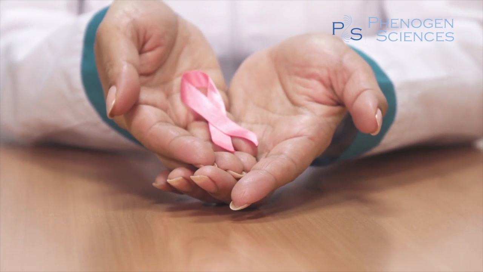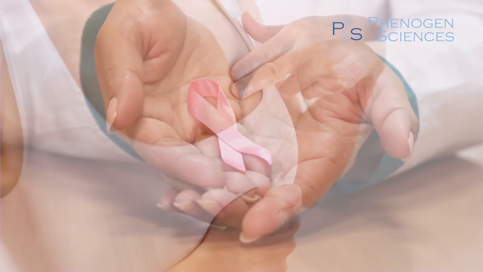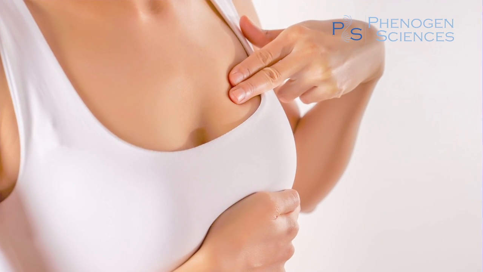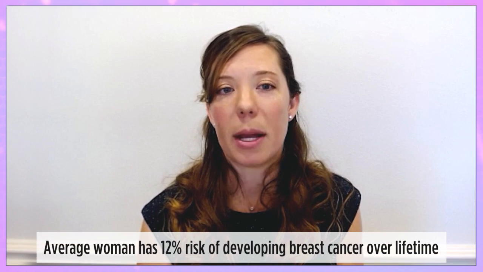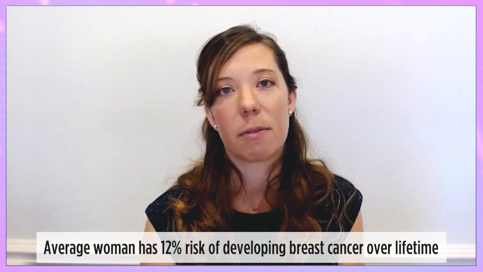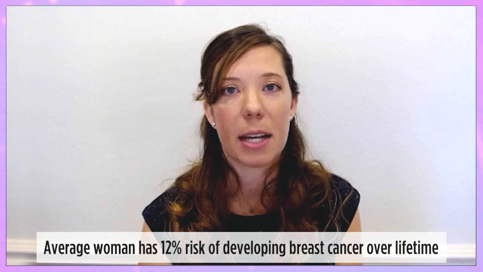A lifetime risk score above 20% is considered high risk by the National Comprehensive Cancer Network and the American Cancer Society. This translates to a 1 in 5 chance or greater of developing breast cancer over an entire lifetime. To put this 20% threshold into perspective, the average woman has a 12% chance of developing breast cancer over her lifetime.